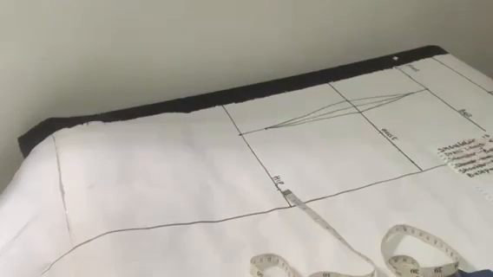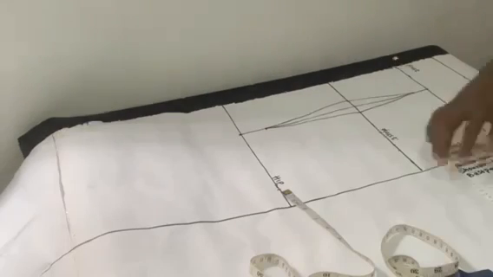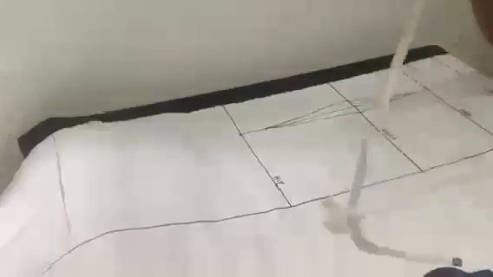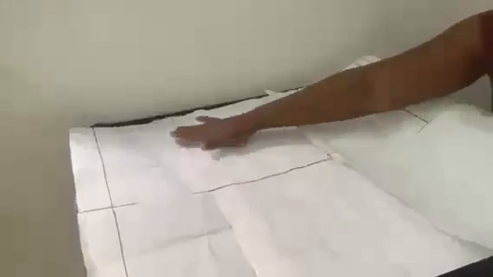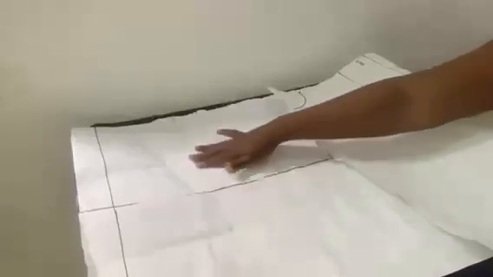Then this is my full length. My paper wasn't enough, so I needed to add extra paper down. So you might need to do so too, to get your desired length.